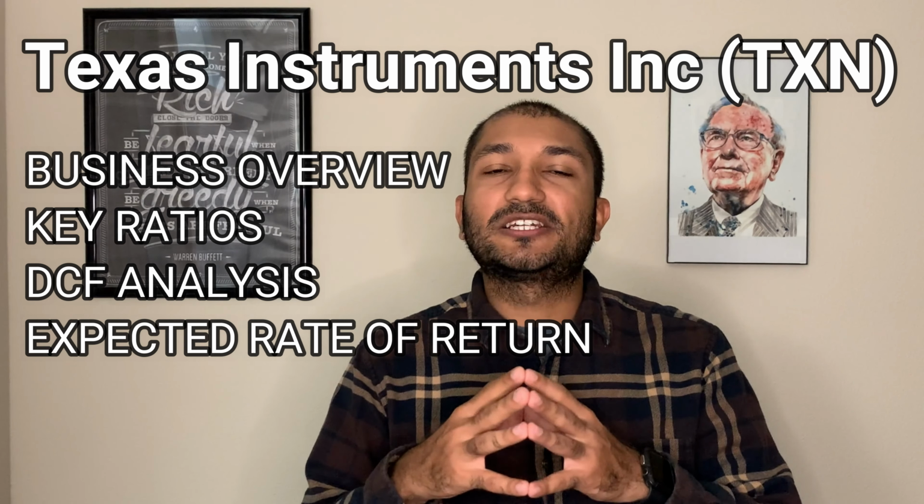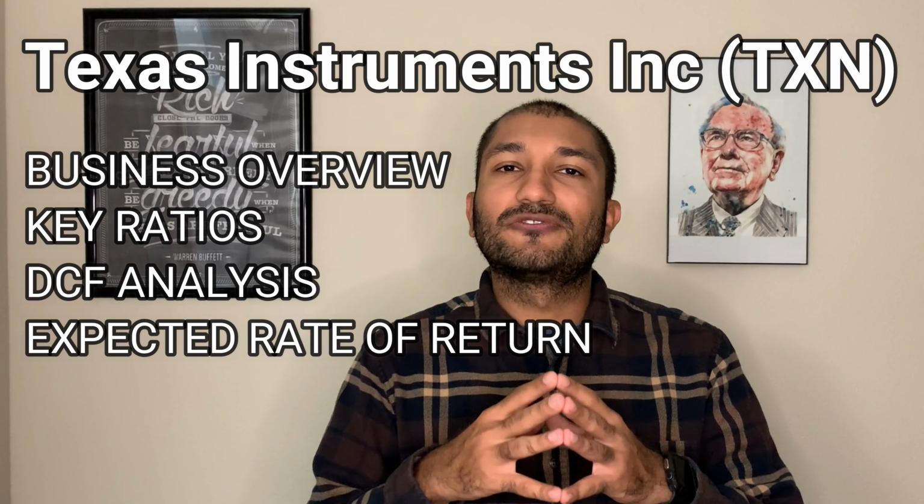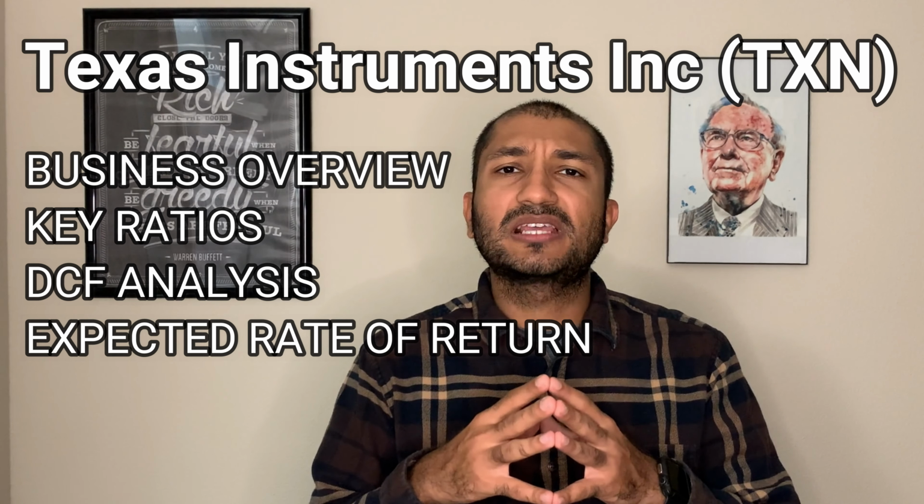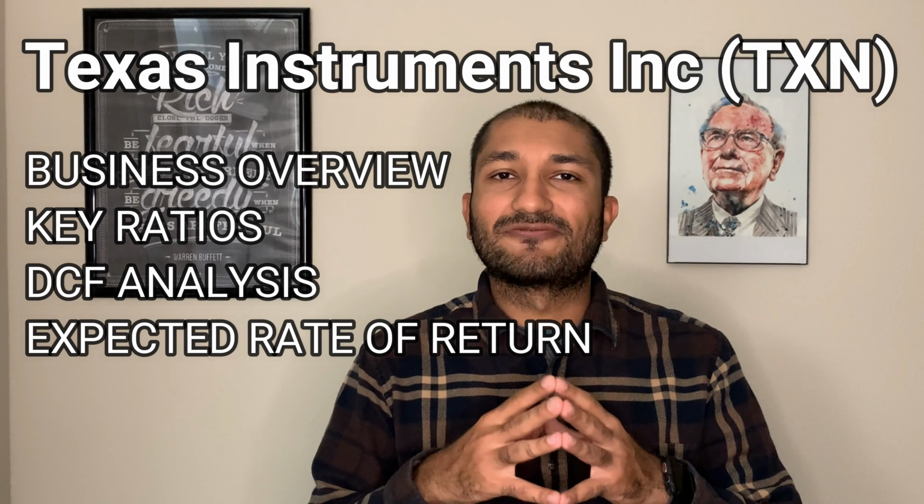And finally, look at the expected rate of return calculation to see if you were to invest in Texas Instruments at the current stock price, what kind of return can we expect to get on this investment? So let's dive in and review Texas Instruments.